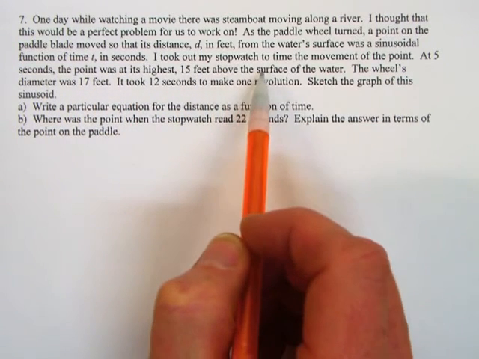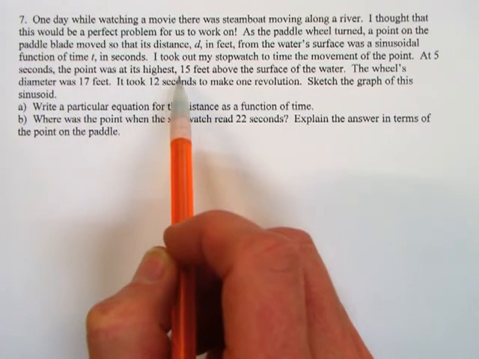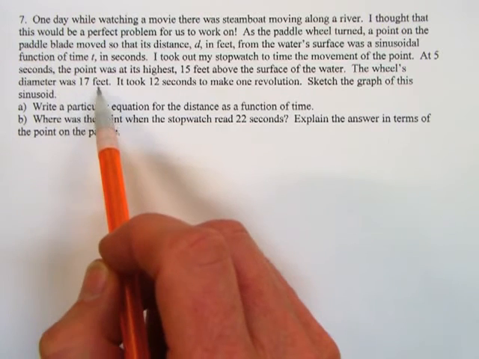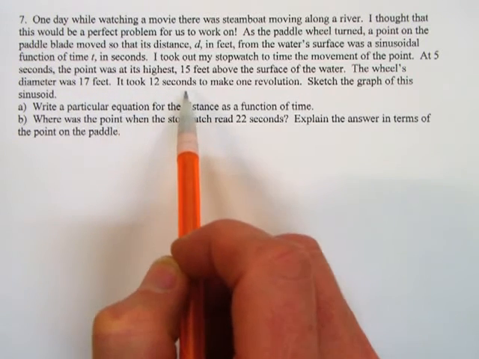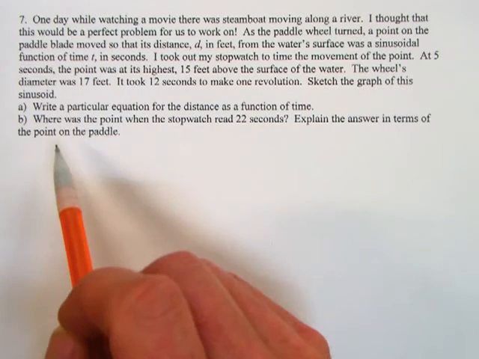I took out my stopwatch to time the movement of the point. At 5 seconds, the point was at its highest, 15 feet above the surface of the water. The wheel's diameter was 17 feet. It took 12 seconds to make one revolution. Sketch the graph of this sinusoid.